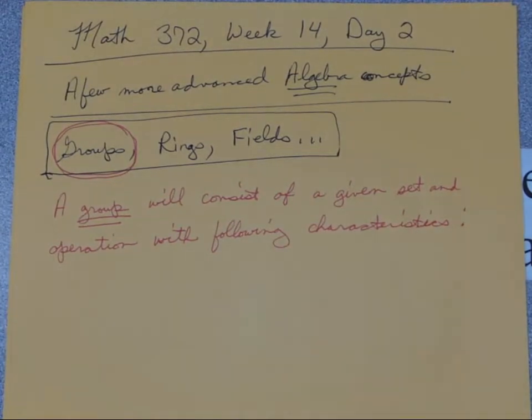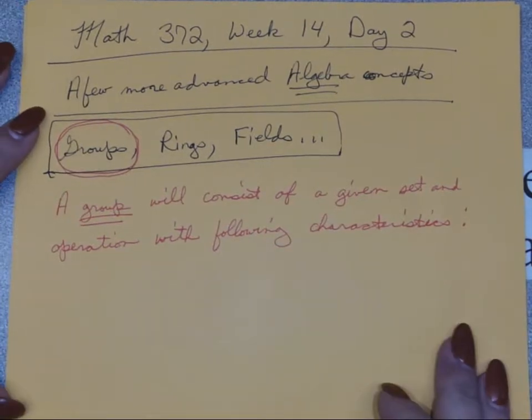If we're given a set and an operation, and we know that that set and operation have these characteristics, we're always going to call it a group.